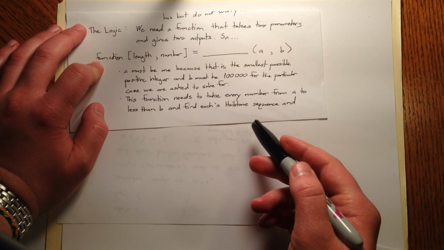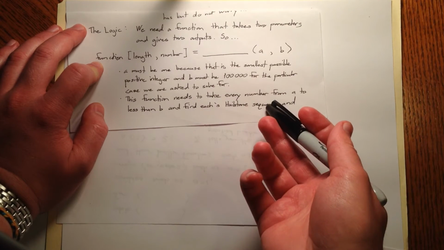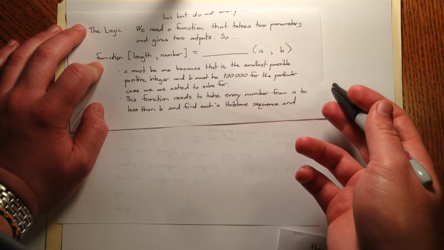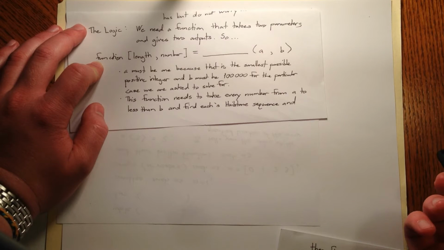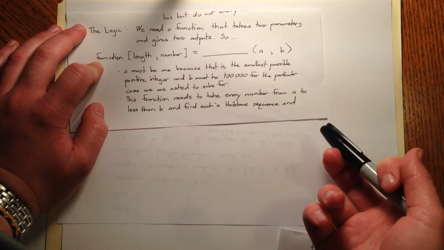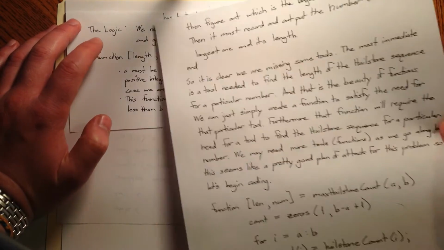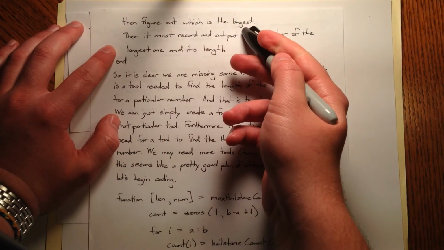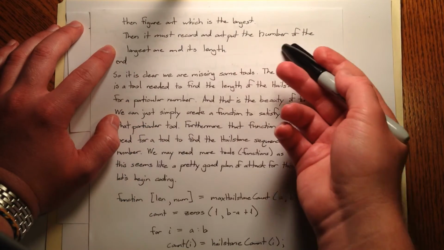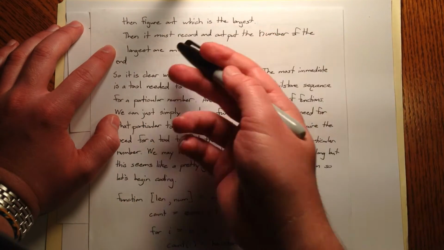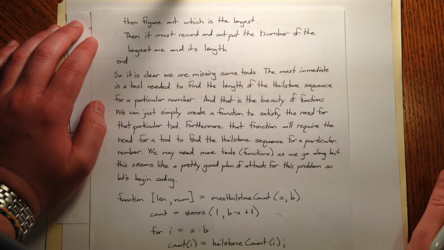So the way I thought of it is that function should just go through all these values, and for each value figure out the Hailstone sequence's length, and then it should figure out which one is the longest, and then give me that value that has the longest one and its length, and then it should just end.